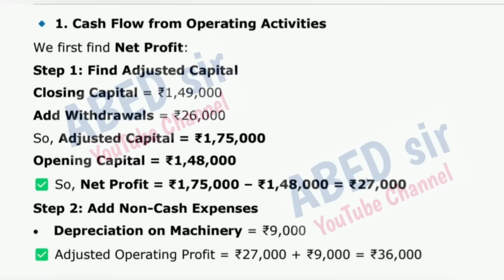Step 1. Find adjusted capital. Closing capital is equal to 1,49,000 rupees. Add withdrawals, 26,000 rupees. So, adjusted capital is equal to 1,75,000 rupees. Opening capital is equal to 1,48,000 rupees. So, net profit is equal to 1,75,000 minus 1,48,000, which is equal to 27,000 rupees.